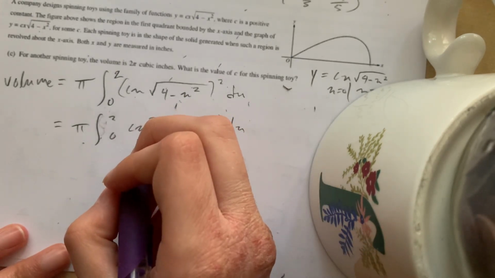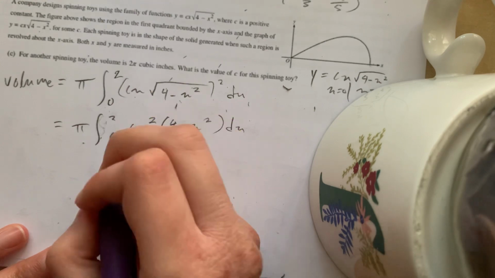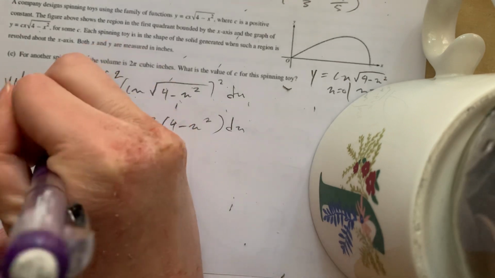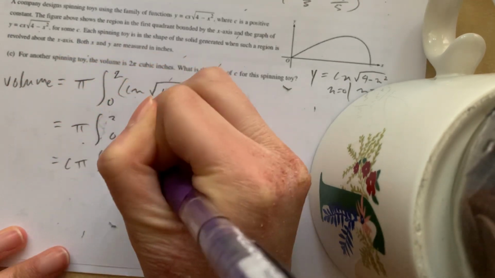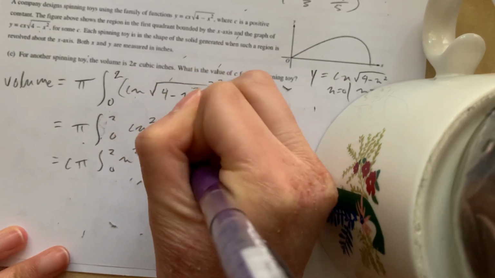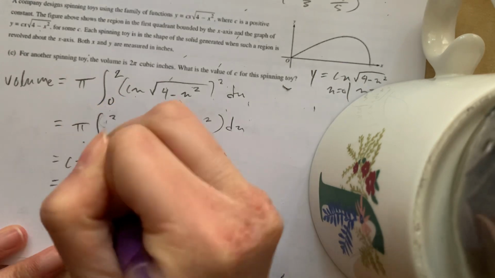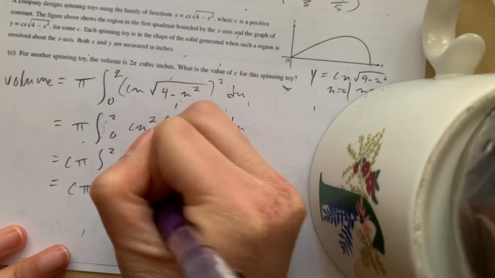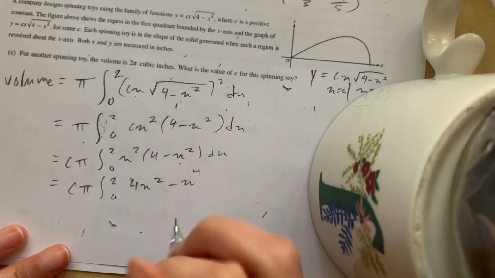Since this is a constant, c is a constant, I'm gonna bring it up front, so it'll be c pi, integral from 0 to 2 of x squared times 4 minus x squared dx, which is equal to c pi integral from 0 to 2 of, distributing, 4x squared minus x to the 4th power dx.